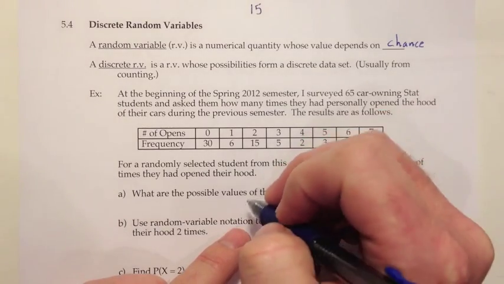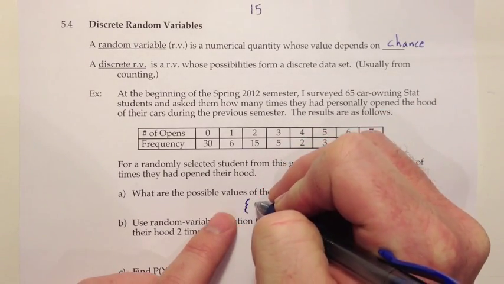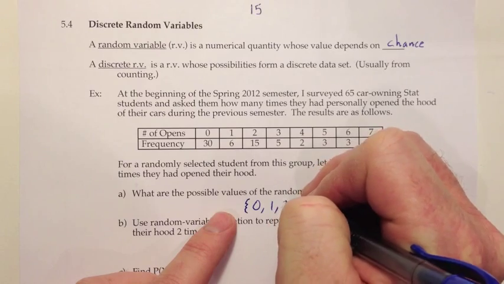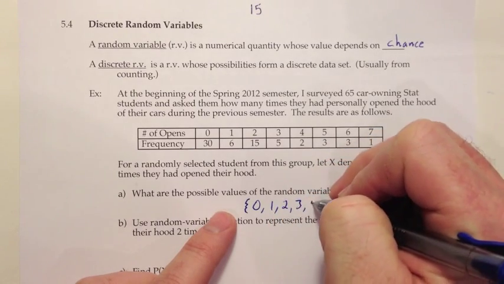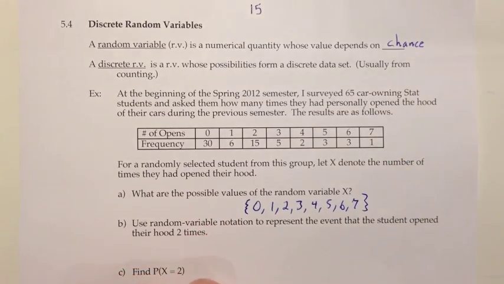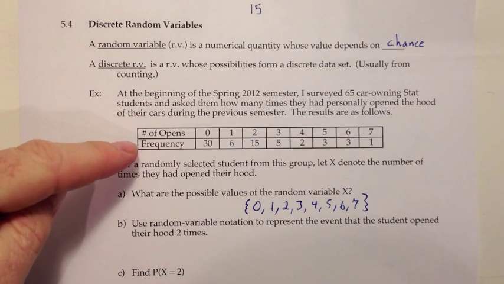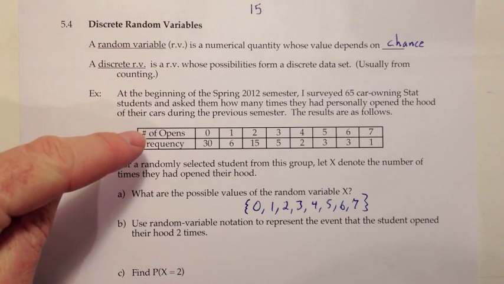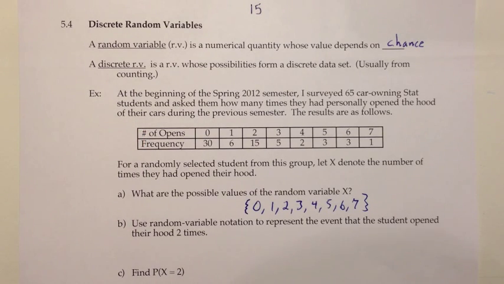So what are the possible values for the random variable? I'll make a set for that. It could be 0, 1, 2, 3, 4, 5, 6, or 7. Any of those are possibilities for the variable. Of course, it's possible that a student would open their hood 10 times, but I'm going to randomly choose from one of these and ask them how many times they opened their hood that semester, and none of them in this set did open their hood 10 times.